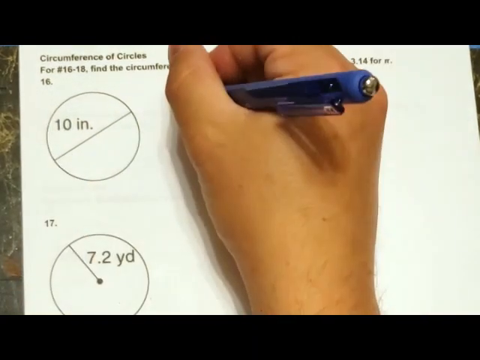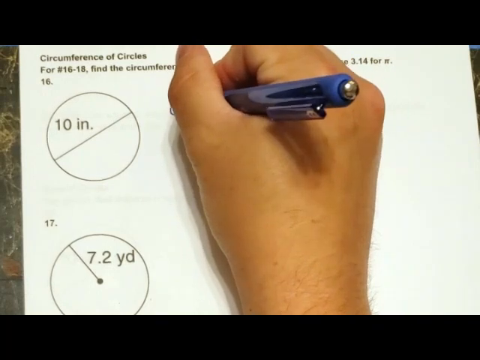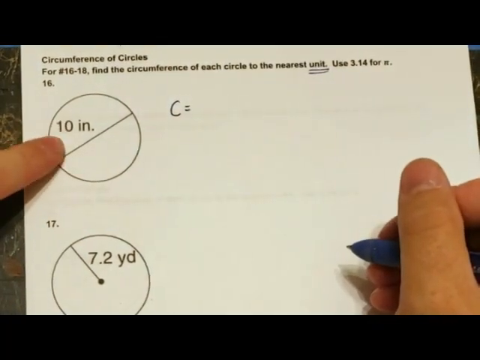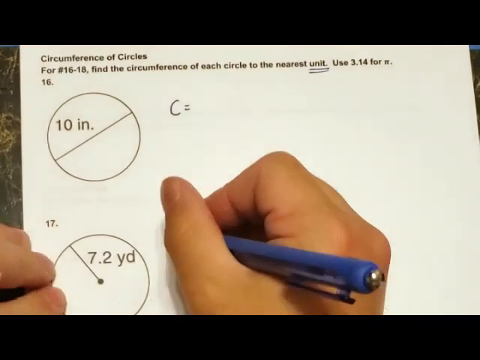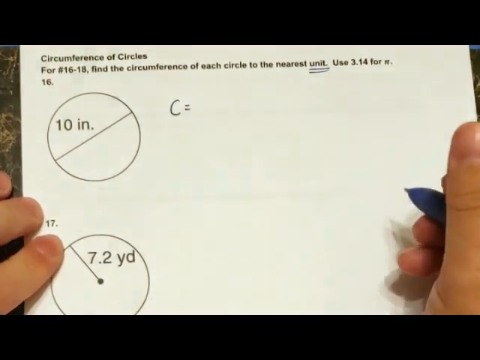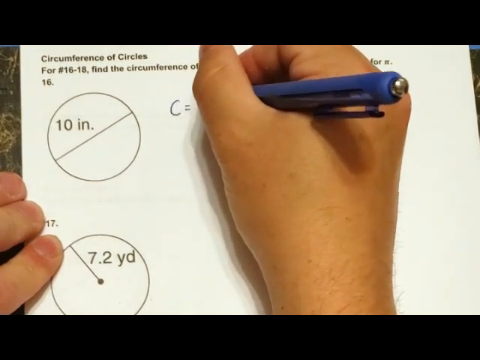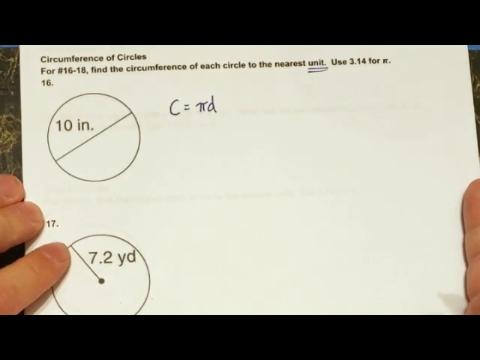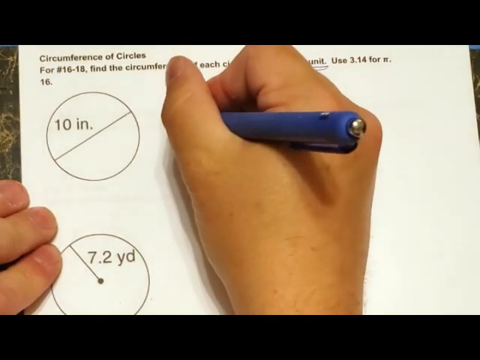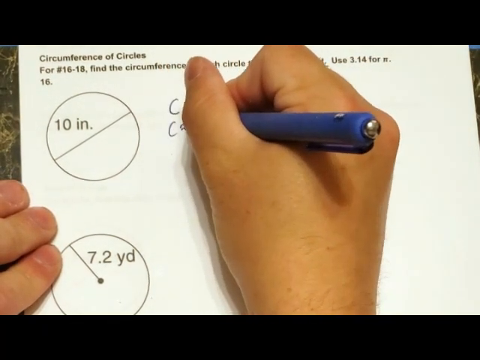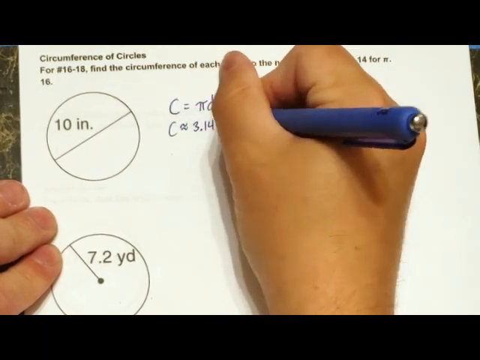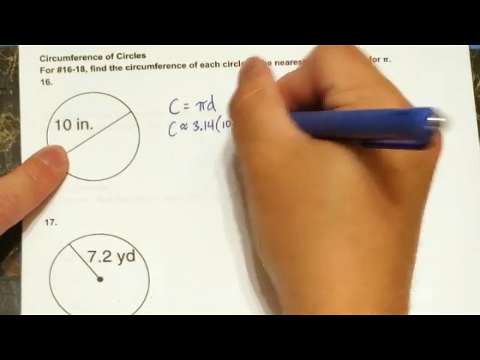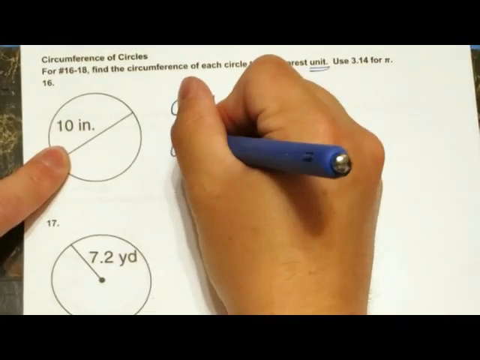All right, number 16. There are two formulas for circumference. One you use when there's a diameter, one you use when there is a radius. The one for diameter is circumference equals pi d. I think I even gave it to you. Okay, we're going to plug in our approximation for pi, which is 3.14 times the diameter, 10.